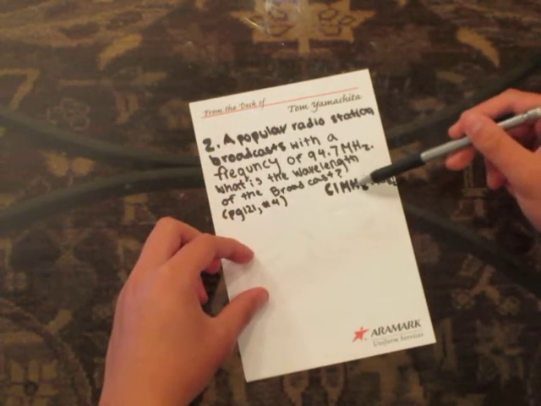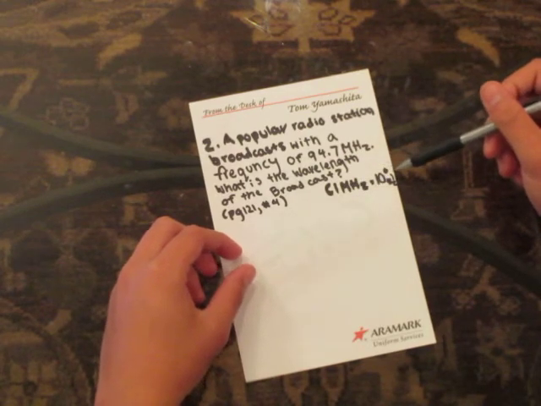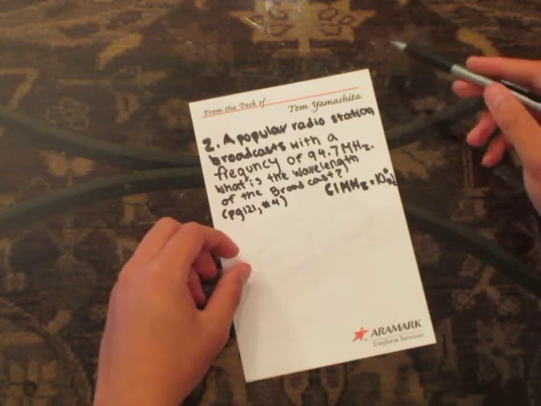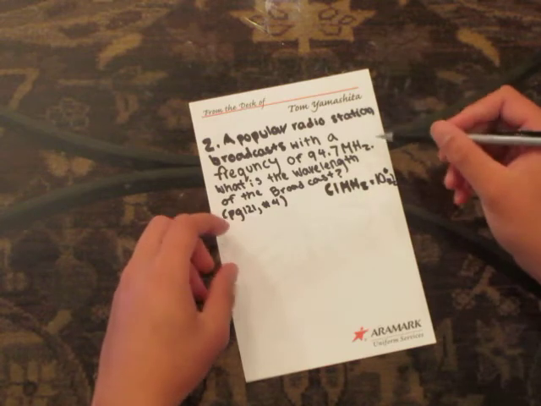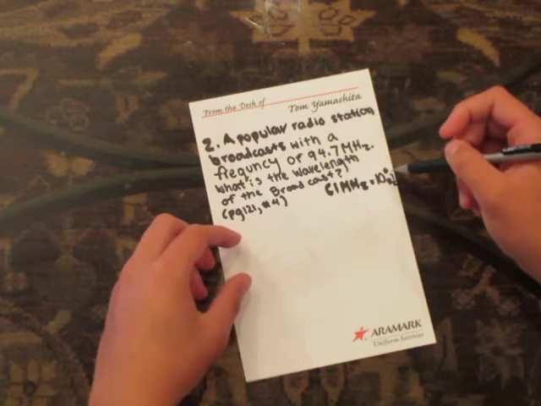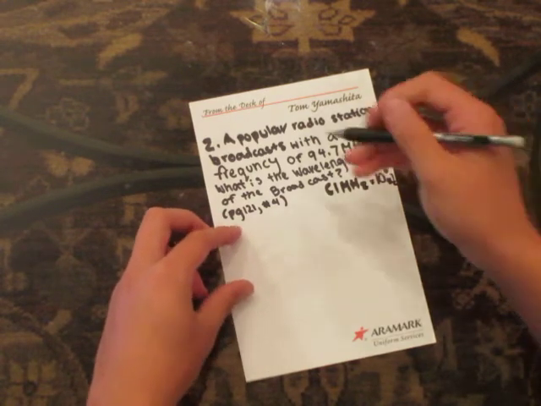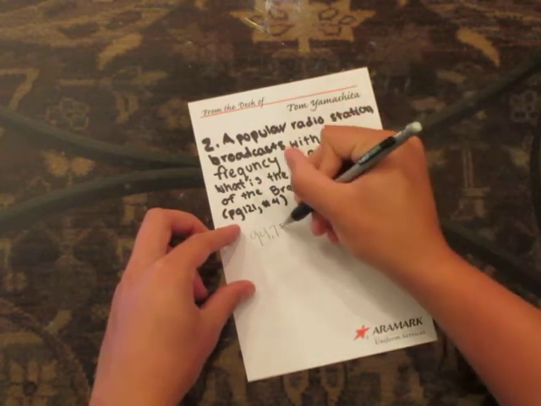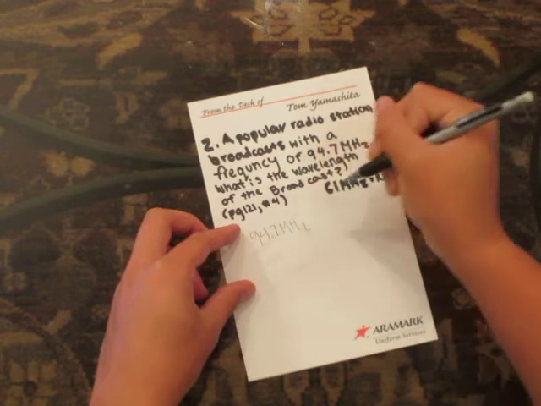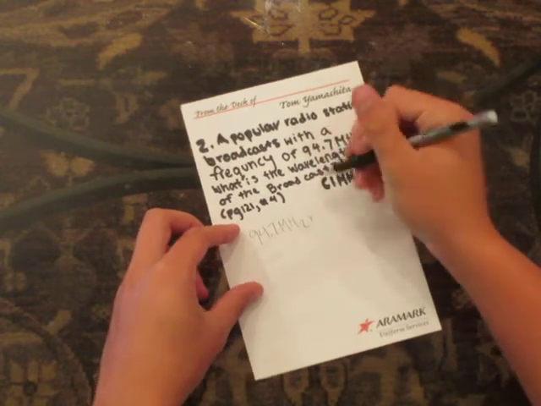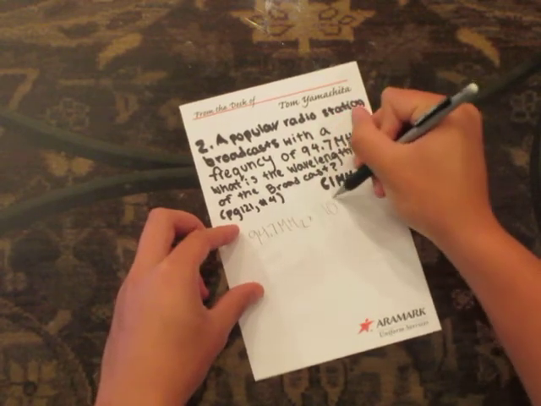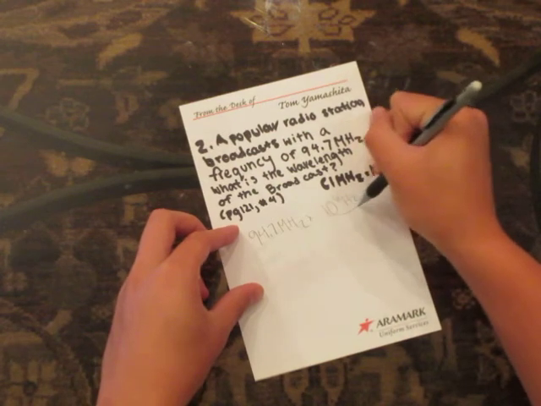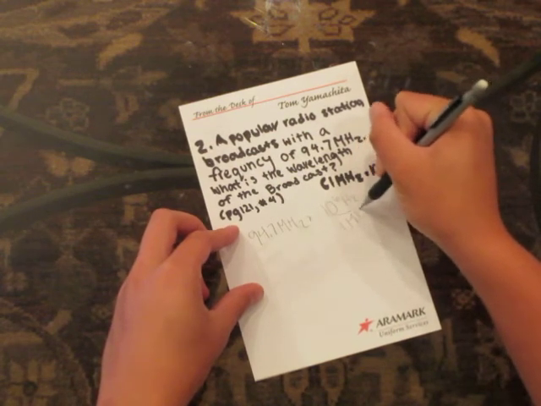So the book was kind enough to give us the conversion rate. 1 megahertz equals 10 to the 6th hertz. Before we do anything, let's first find how many hertz 94.7 megahertz are. So you put 94.7 megahertz times 10 to the 6th hertz over 1 megahertz.